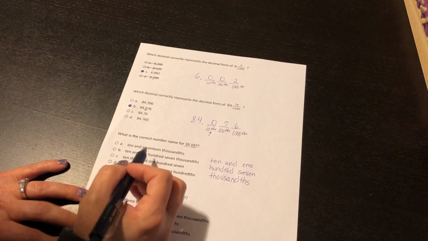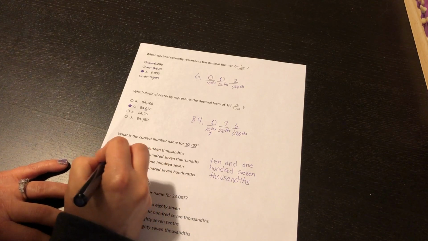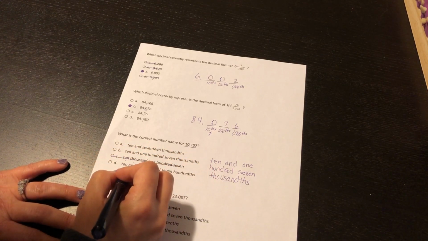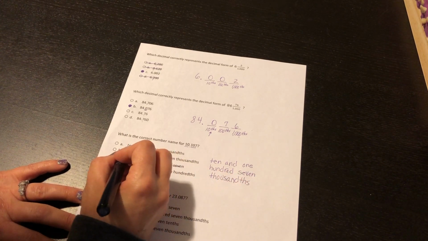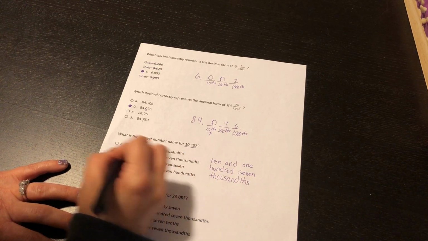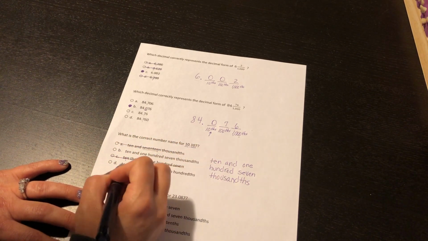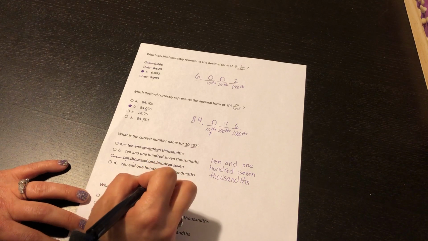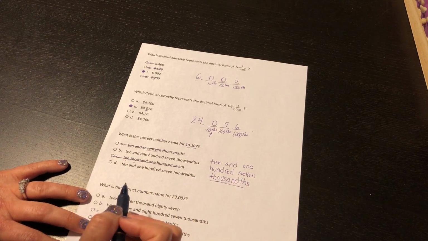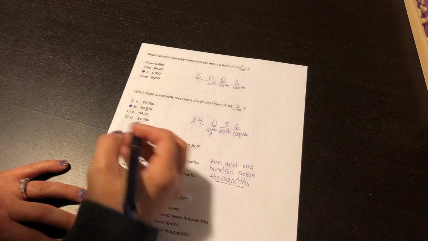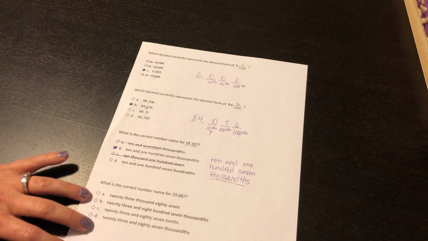Now I'm going to look for the word and. 10,000, nope. And that says and. Then I'm going to look for 107, so 10 and 107 thousandths. 10 and 107, 10 and 107. So they're good to go. I just have to find the one that ends with thousandths. B ends with thousandths. D had the mistake of saying hundredths.